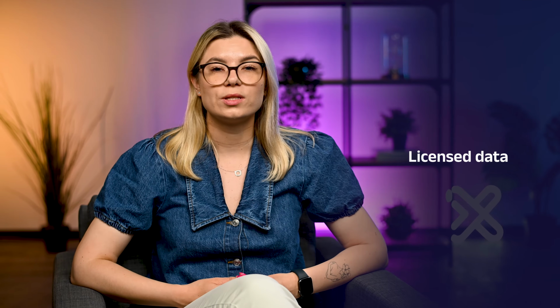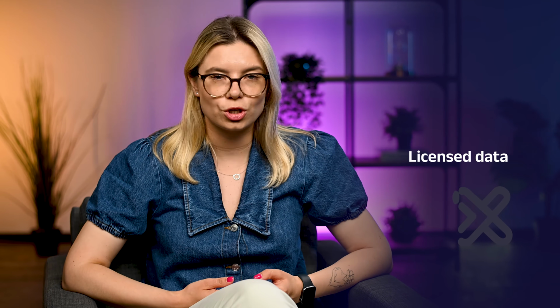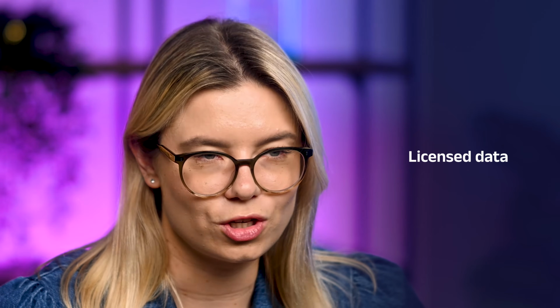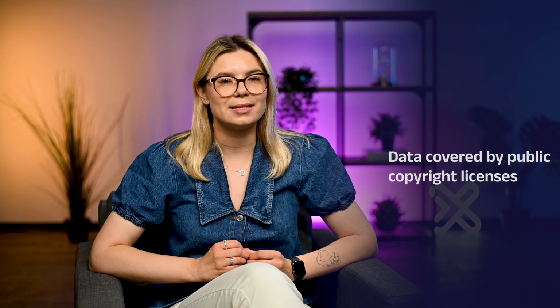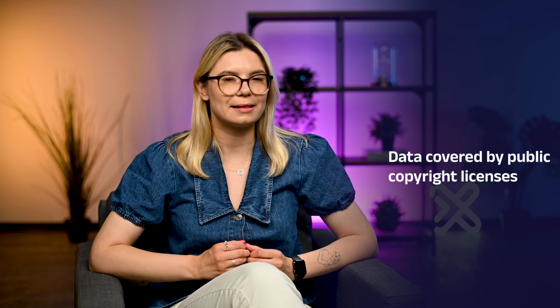The first one is licensed data. This type of data is protected by copyright or other intellectual property rights. What's important is that you need permission to use this data. And even if the owner grants you the rights to use data through a license agreement, the licensed data may have restrictions. The second one is data covered by public copyright licenses.